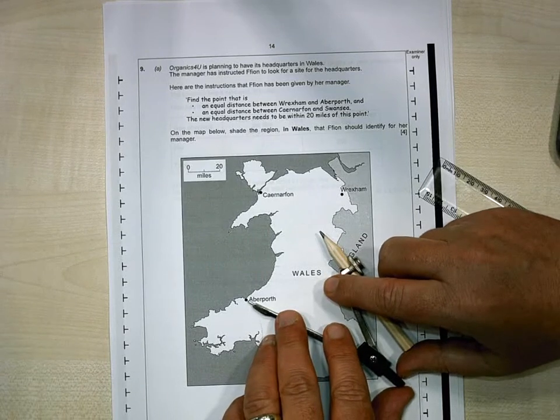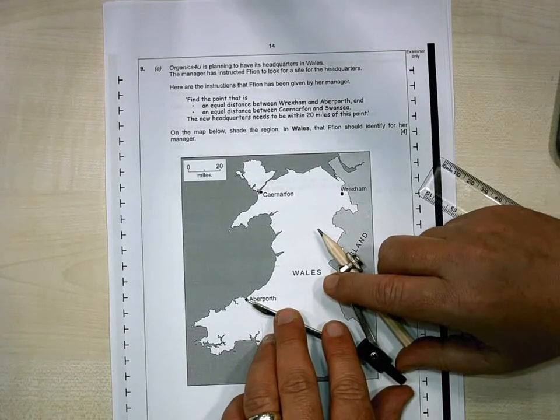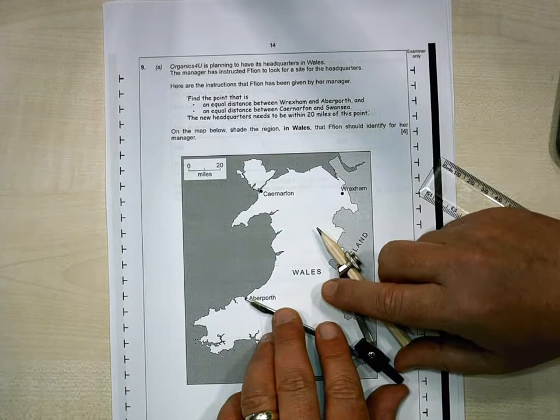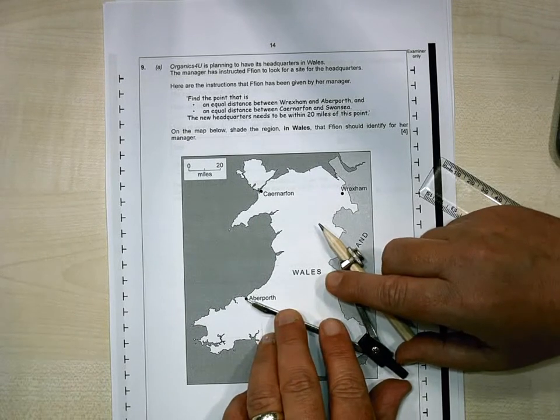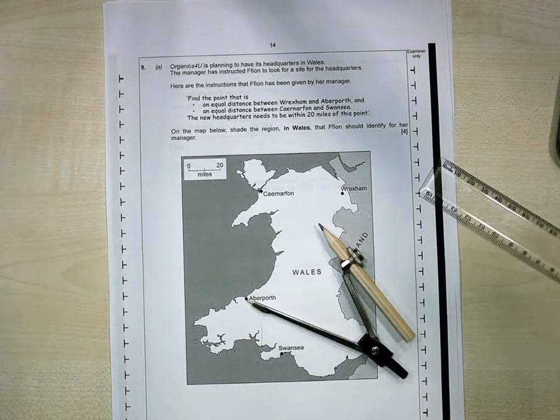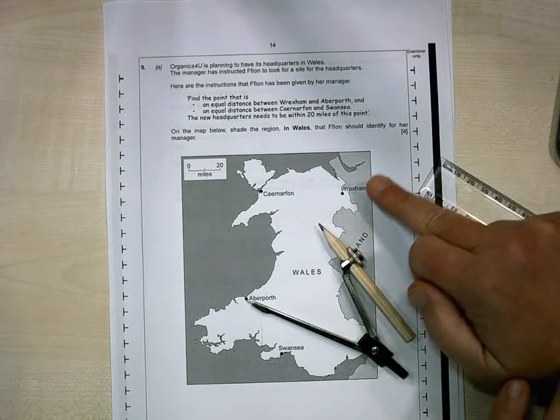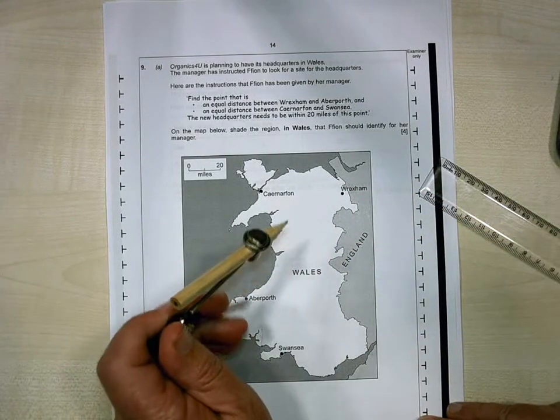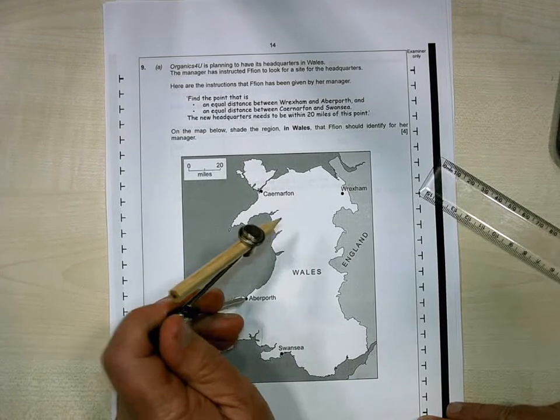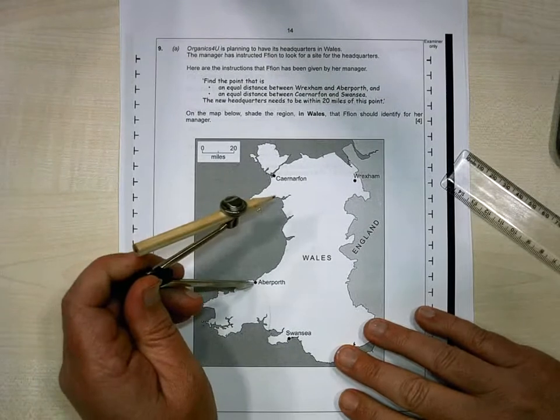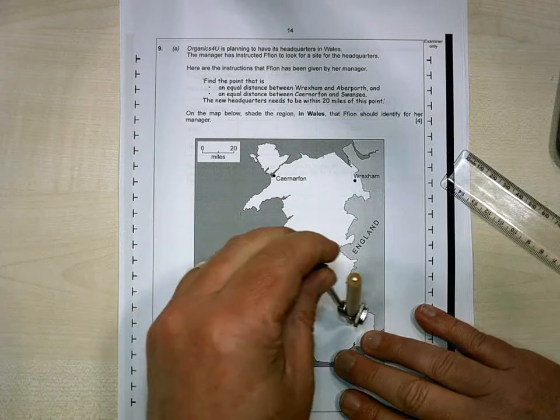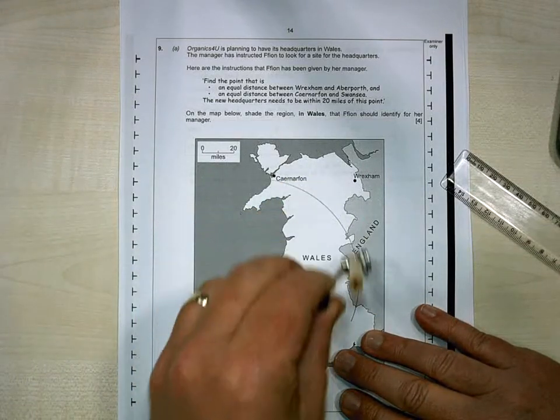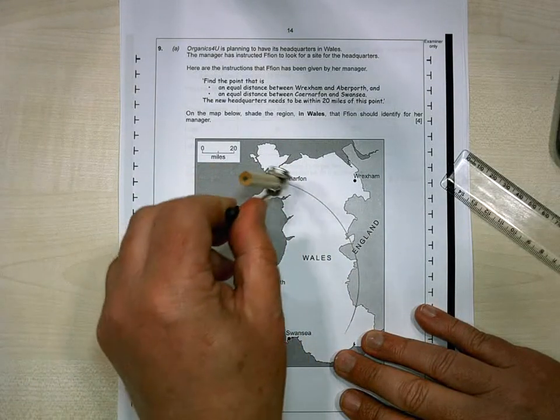You need to open your compass so it's over halfway between the 2 points. Okay, so I'm going between Aberporth and Wrexham. I've opened my compass so there's more than halfway. You then take the compass point, stick it in Aberporth, and draw part of a circle. If it helps you, you can draw a line.